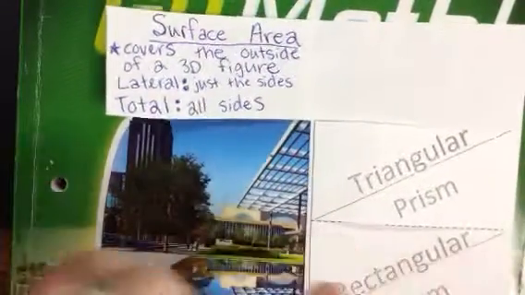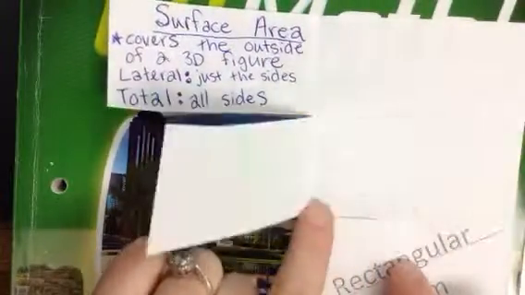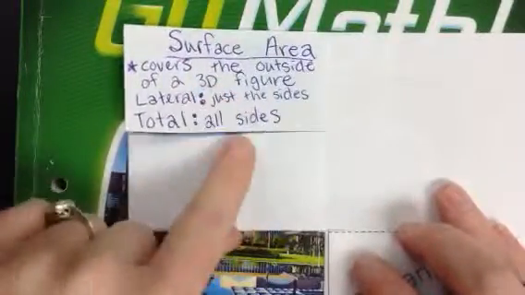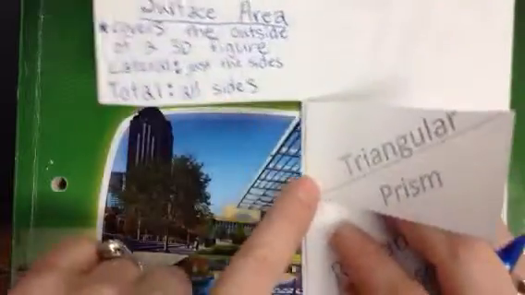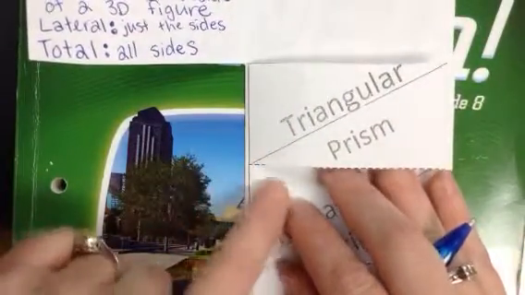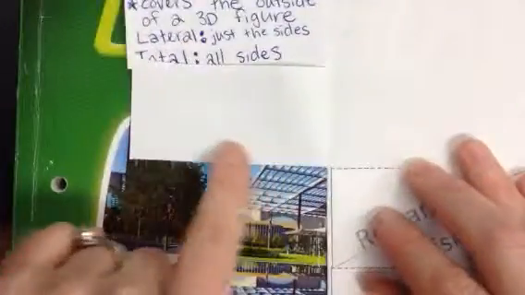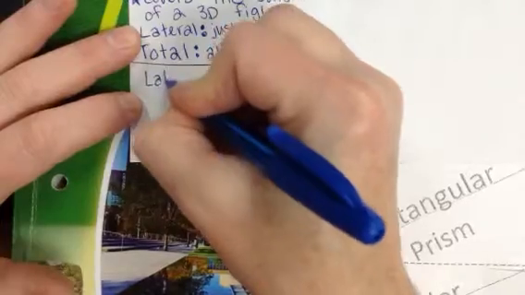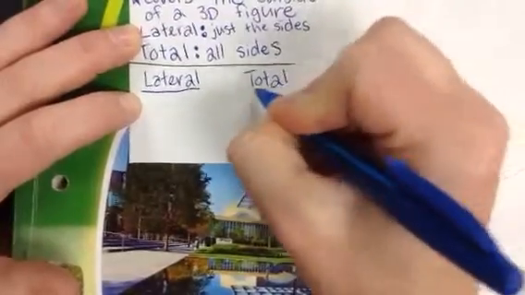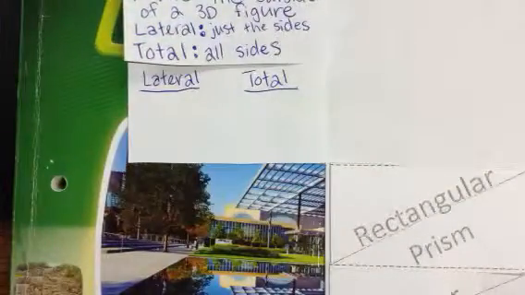Okay, so we're going to open up this next flap. We'll do this side over here last. So let's just stay with the surface area idea and fill out how we would get the surface area of this triangular prism. Okay, so surface area of a triangular prism, you're going to put lateral, and then over here you're going to put total, because there's two different formulas. And then we'll just label what each part of the formula means.